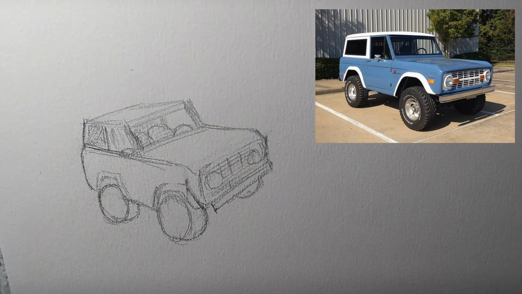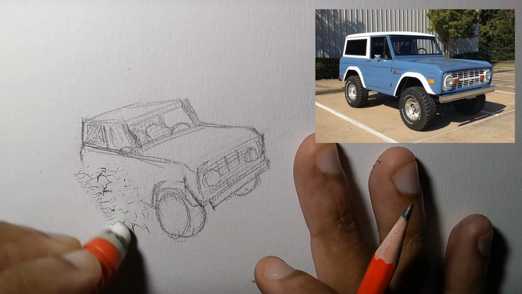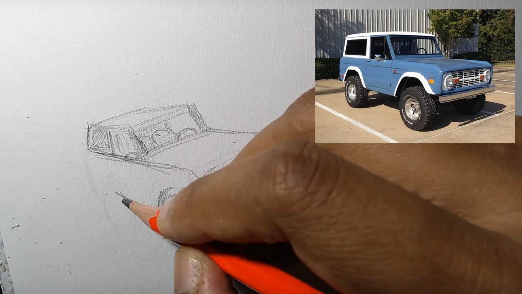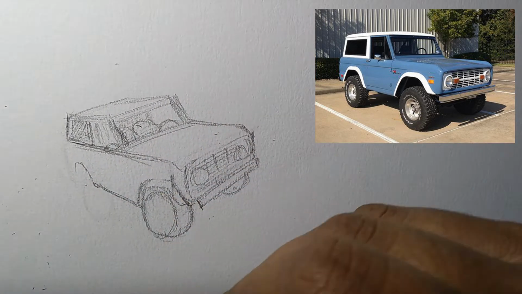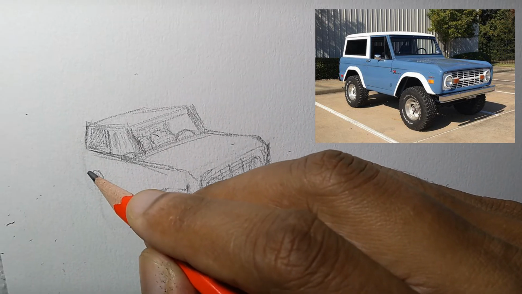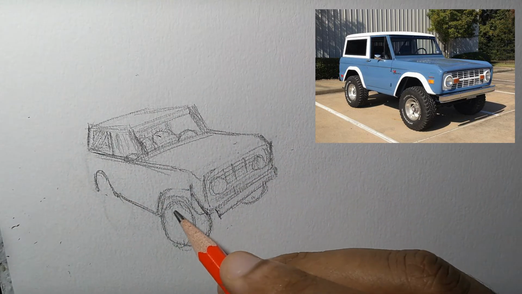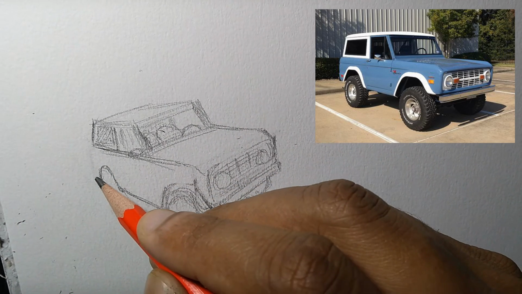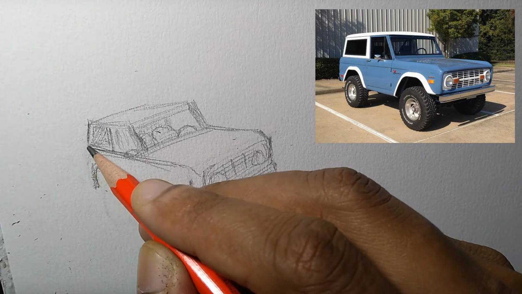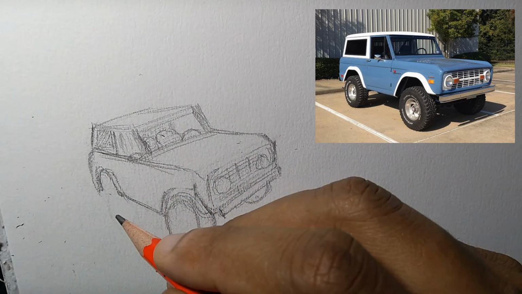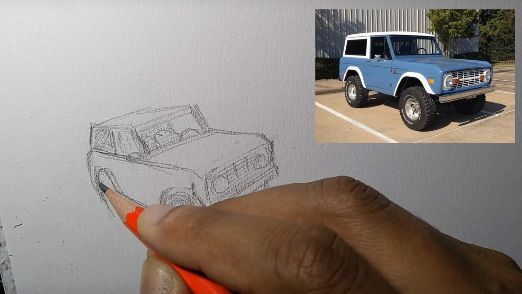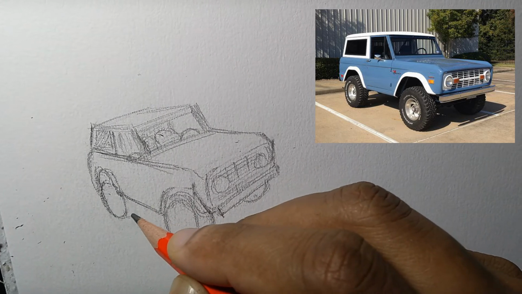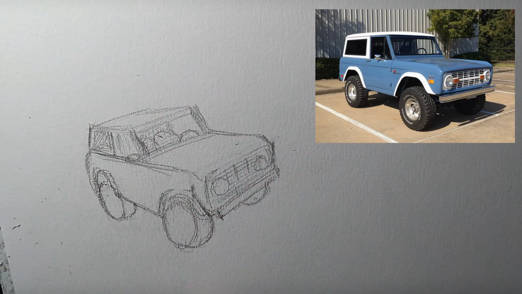So I think I messed up this back wheel. It needs to be further back. This is what happens when you have an angle in mind and then you are looking at another angle for reference. It's okay. It's easy to correct.